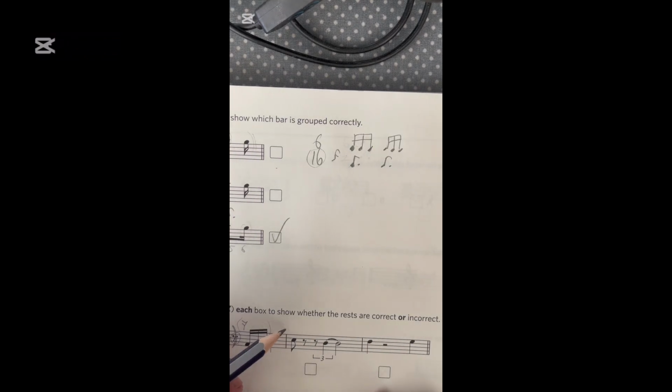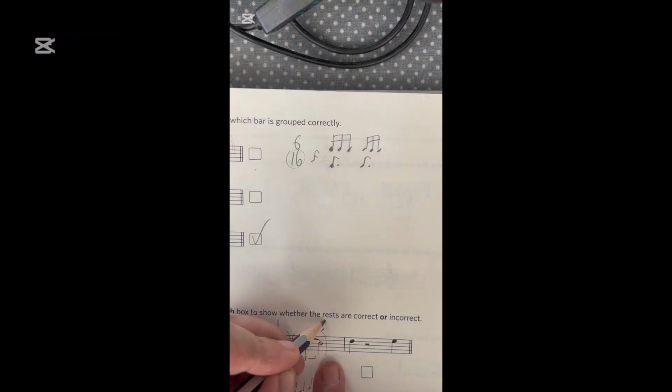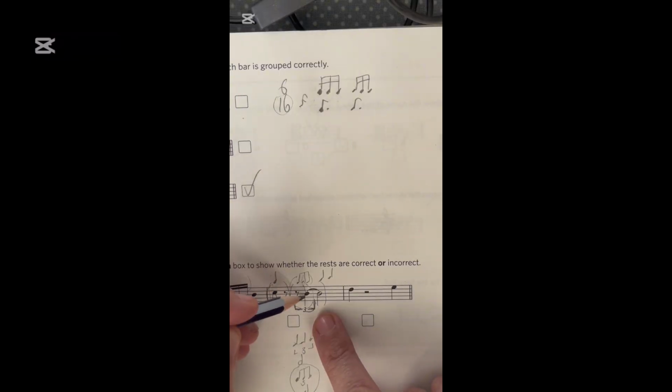So let's group them in groups of 4 crotchets. So we have 1 crotchet there, we've got 2 crotchets here at the end, and then we have our triplet. So this is a quaver triplet. 1 crotchet beat, we have 2 crotchet beats, and we have 3 and 4 here. So this one is actually correct.